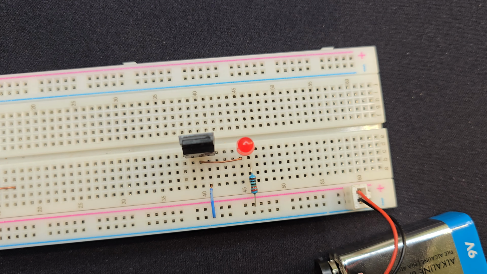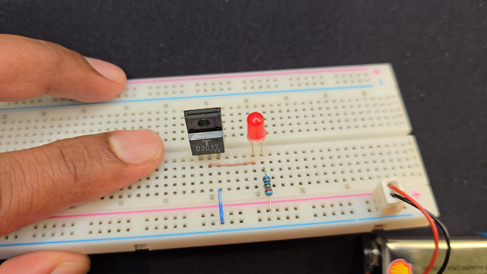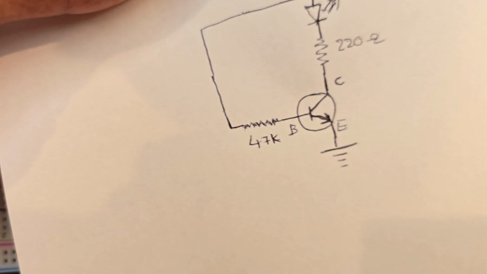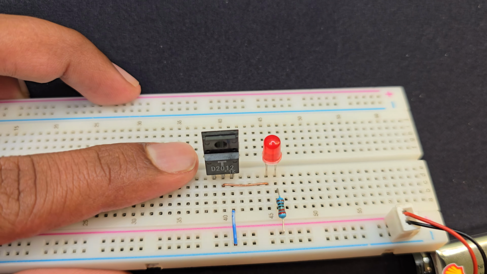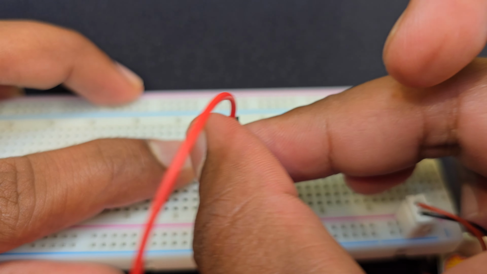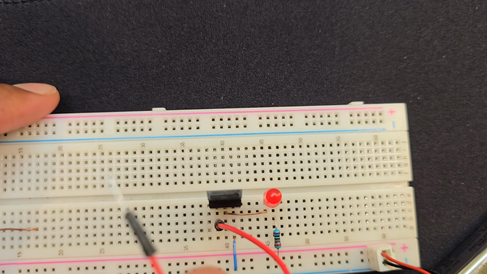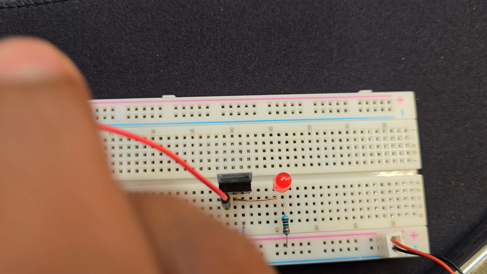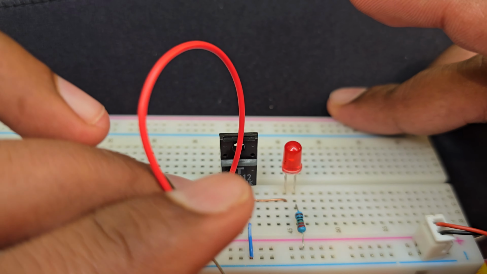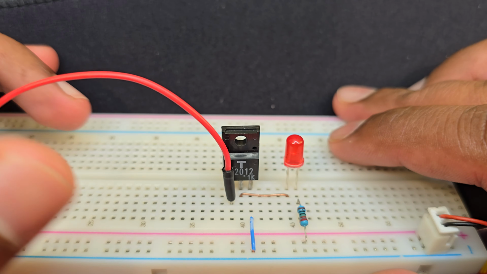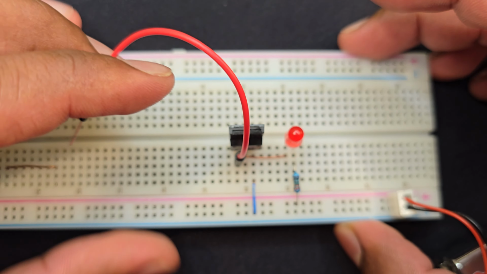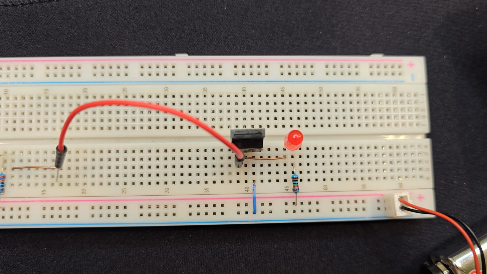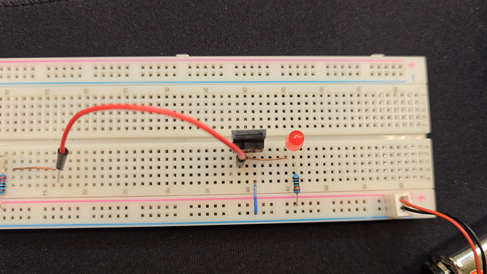So in order to turn on the LED, we have to apply a very small current at the base. So that is the base. I'm using a wire, a small positive current. If I connect this one to the positive rail, this LED will turn on, but I don't want to connect it directly. Then it won't be a small current, it will be a high current, and that will damage the transistor. What I want to do is connect it using a high resistance.